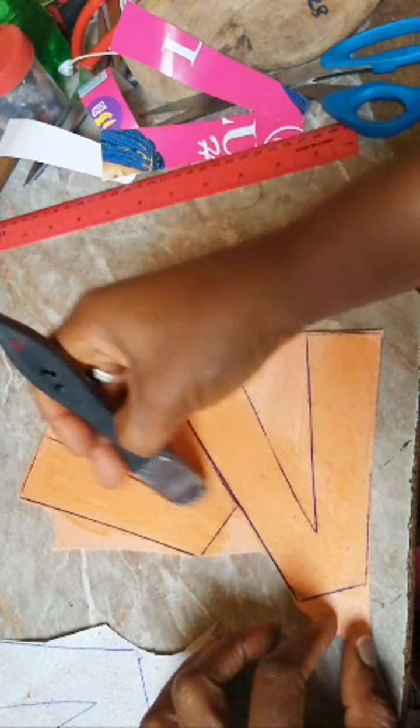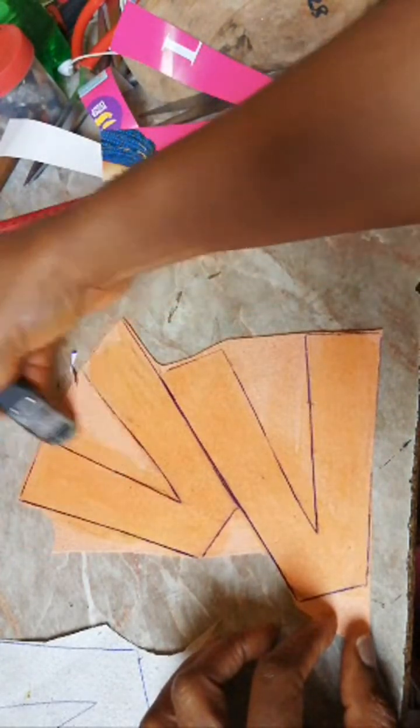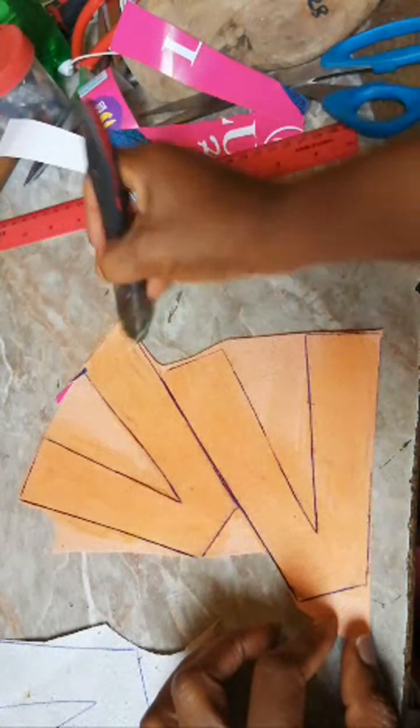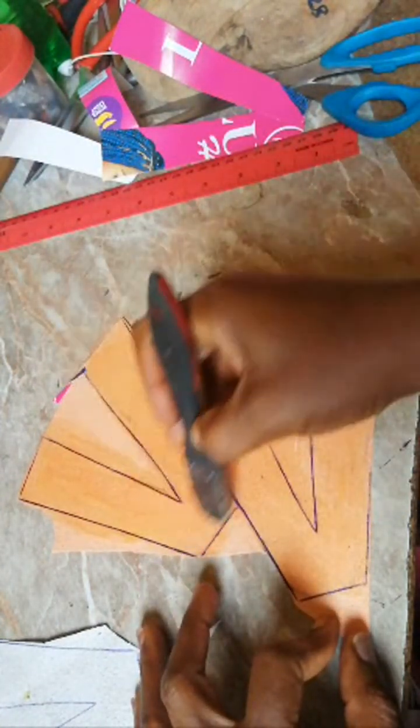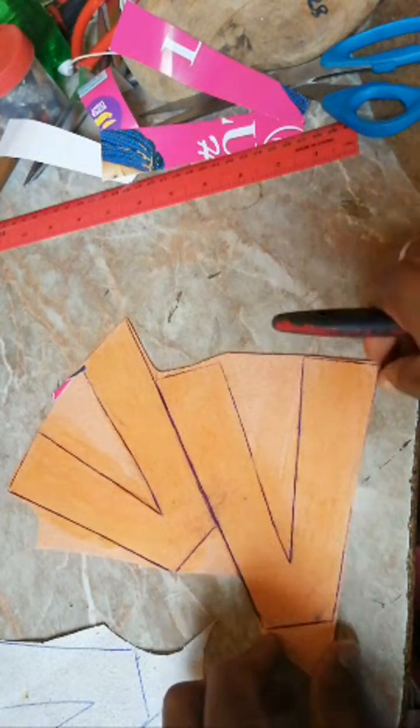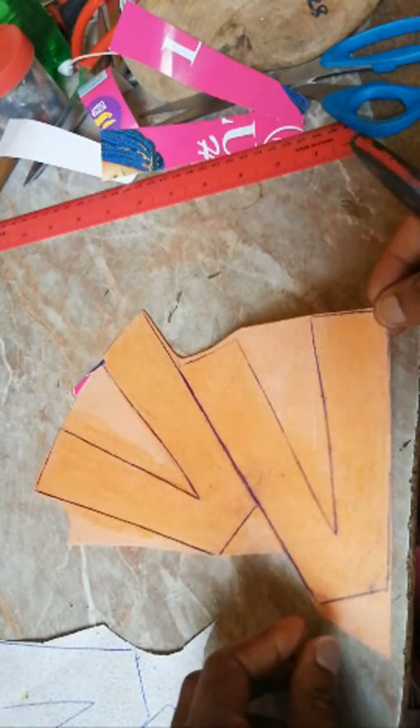You can see the way I'm applying it all around it before I cut. This is what I do anytime I don't want to stitch and I want to create a simple design such as what I have right here.